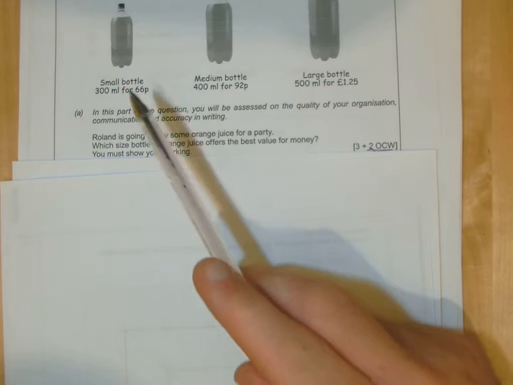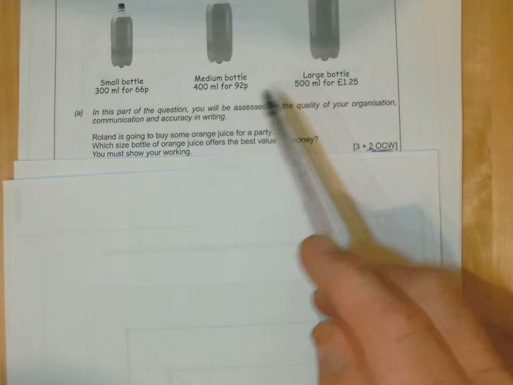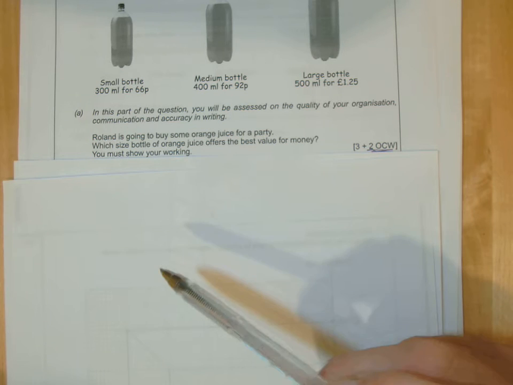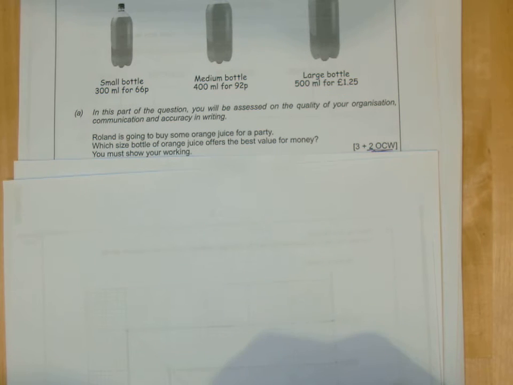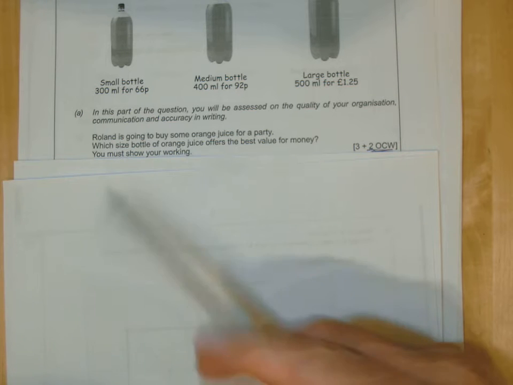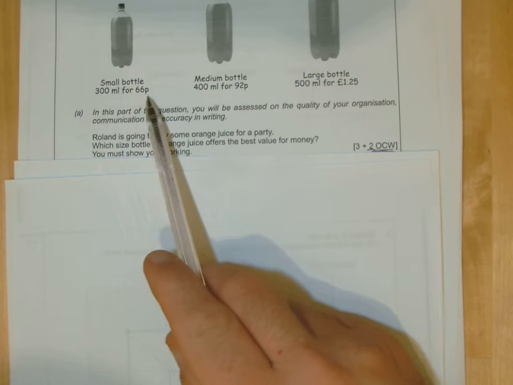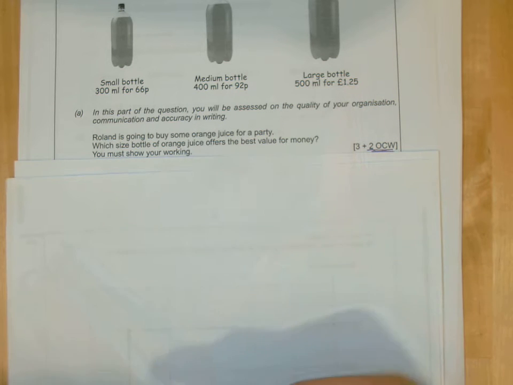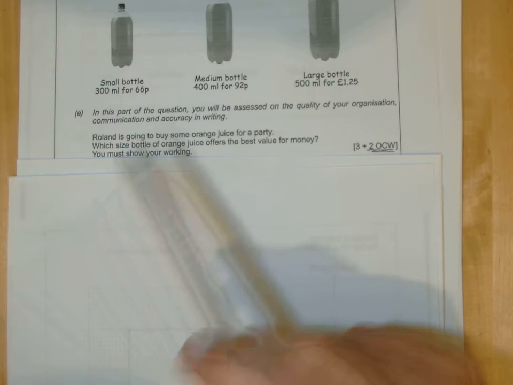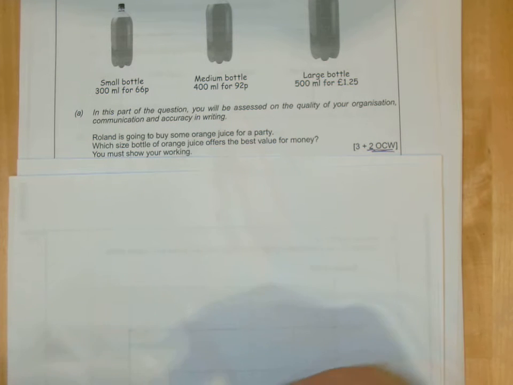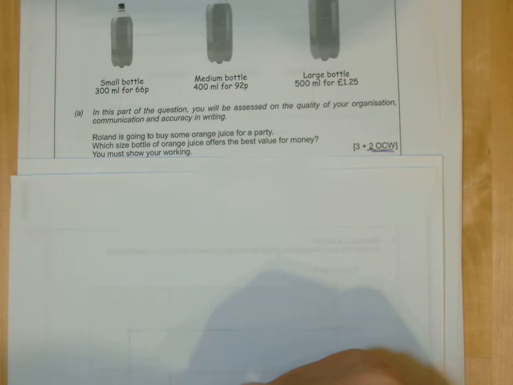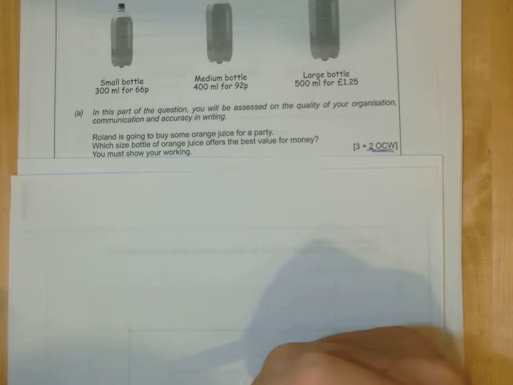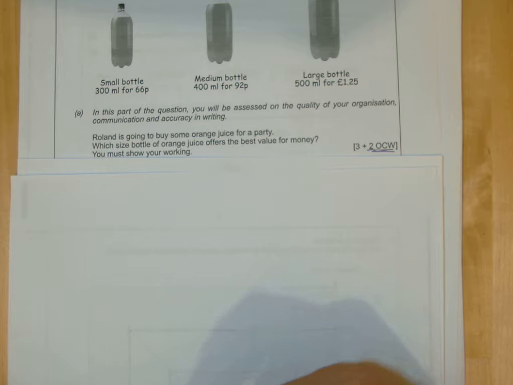Now, in order to compare bottles here, we have to get them into a sort of common size, in order to be able to work out an effective comparison. Small bottle costs 66 pence, the medium bottle is 92 pence, and the large bottle is 1.25. Trouble is with that, you can't actually compare them because they are different sizes. So if you can get them into a common size by scaling, you can scale up or you can scale down, then we can compare them effectively.